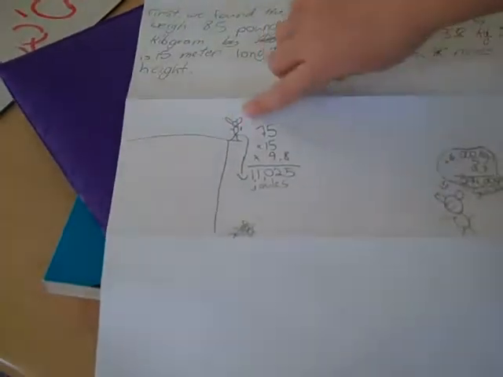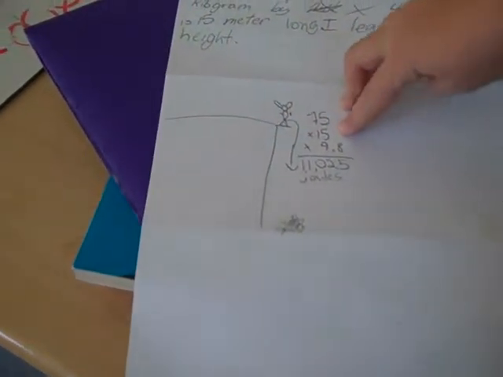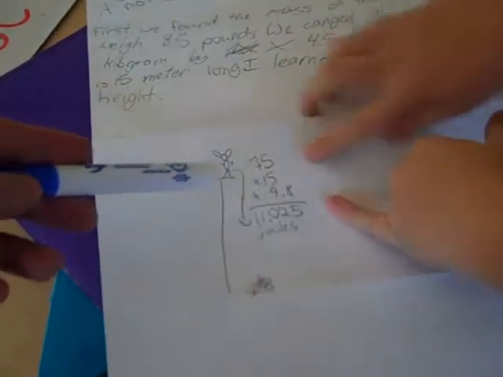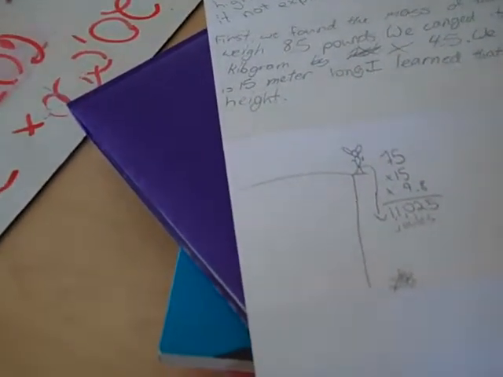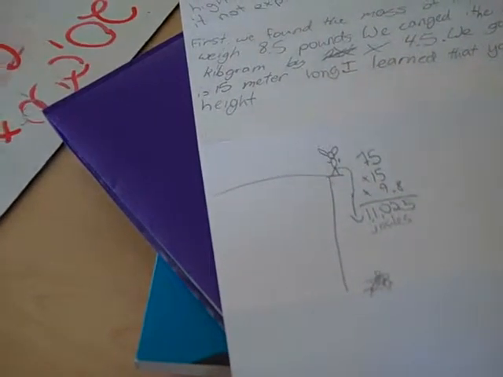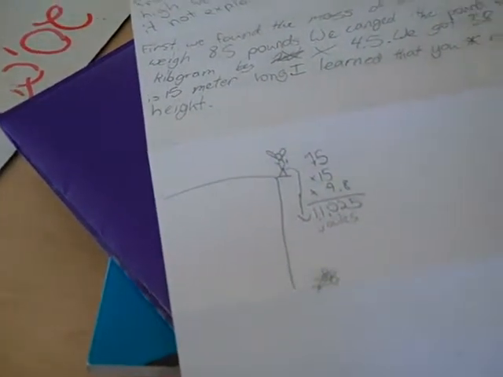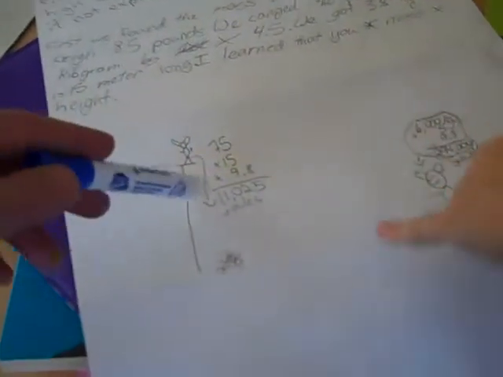Now, how did we use the coyote in the cliffs to do that? Well, this one is the coyote falling off the cliff, and the cliff is 75 meters. We just made that up. We guessed that it was about 75 meters high. And then the coyote weighed 45 pounds, and we had to change that into kilograms, which is 15 kilograms. And then the 9.8 was just from the formula, and then we multiplied it all together, and it equaled 11,025 joules.